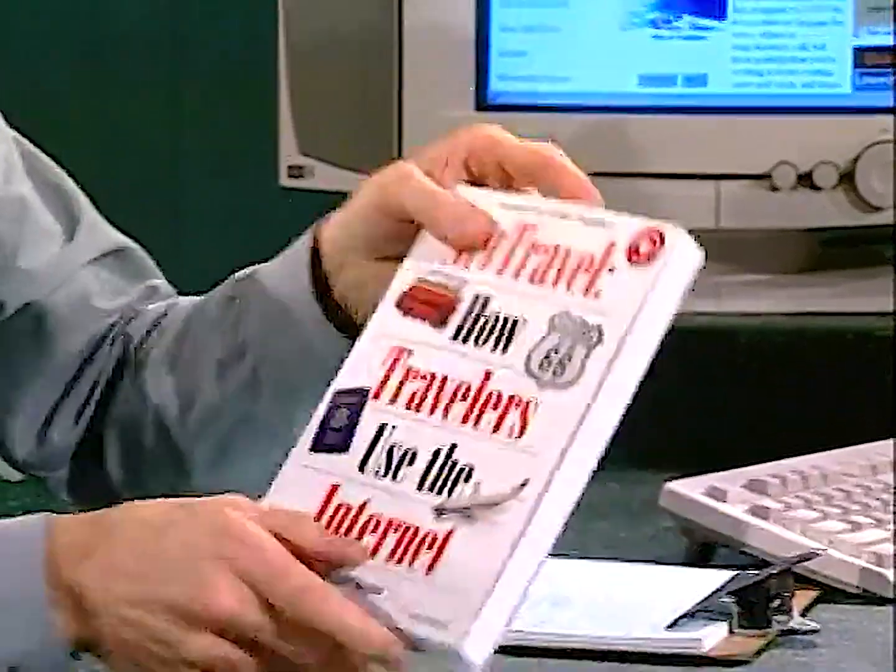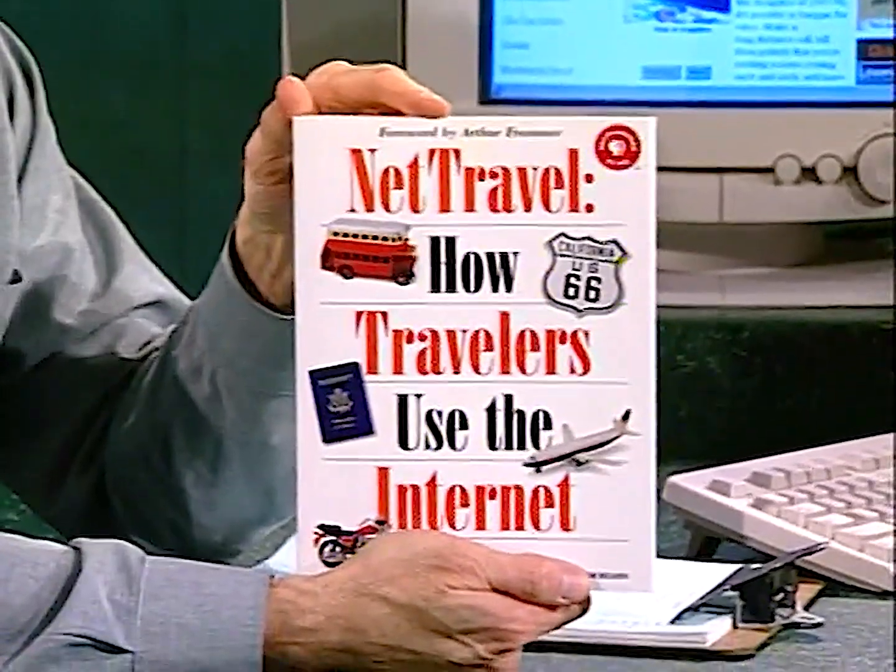Michael, you wrote this book, Net Travel: How Travelers Use the Internet. Can you really save money by buying plane tickets online, for example? Absolutely. You can save money. There are last-minute deals where you can save money, but even on a regular trip, there are all sorts of offers on the internet that your travel agent might not find.